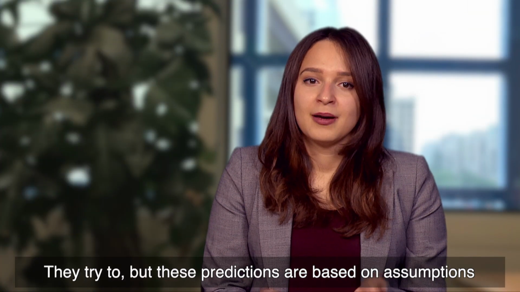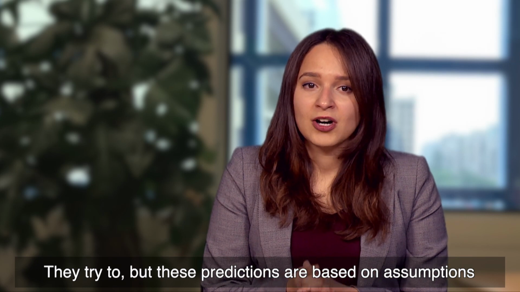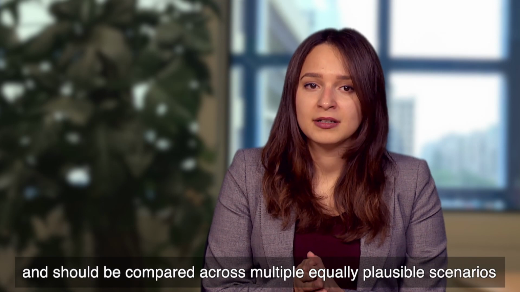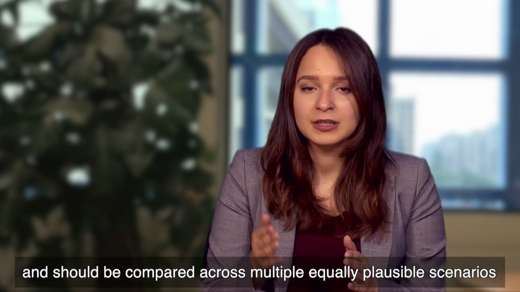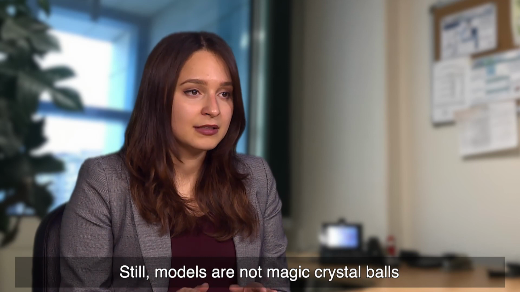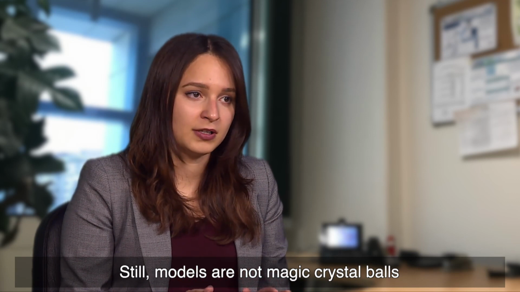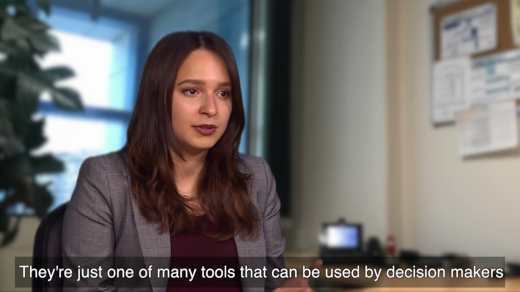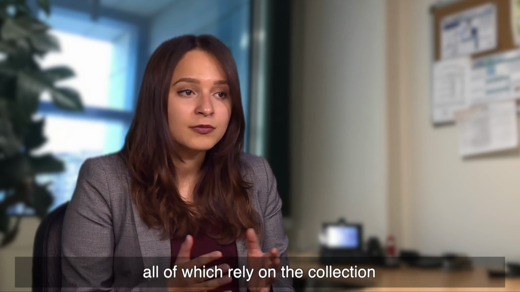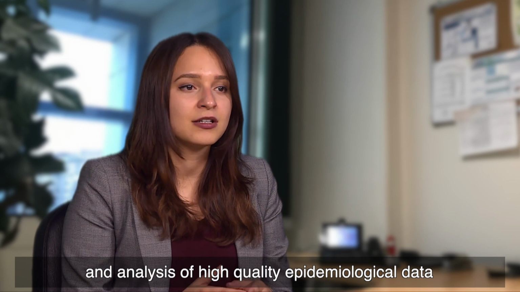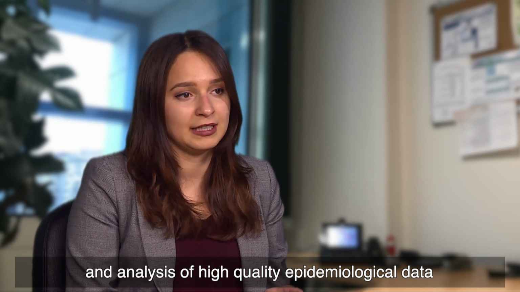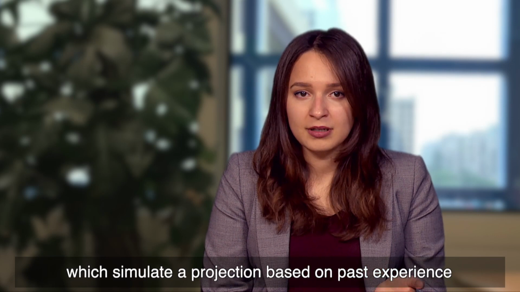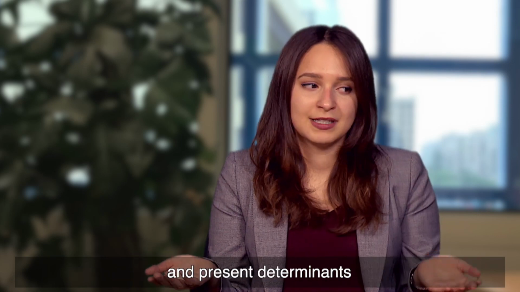They try to, but these predictions are based on assumptions that need to be taken into consideration and should be compared across multiple, equally plausible scenarios. Still, models are not magic crystal balls that can predict future numbers. They are just one of many tools that can be used by decision makers, all of which rely on the collection and analysis of high-quality epidemiological data. You can think of them as weather forecasts, which simulate a projection based on past experience and present determinants.